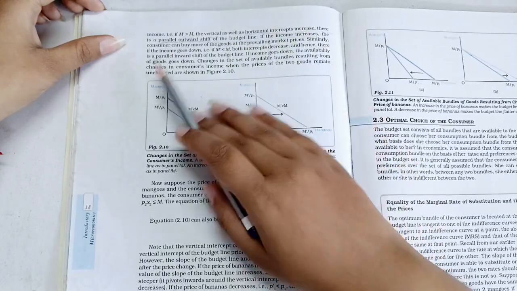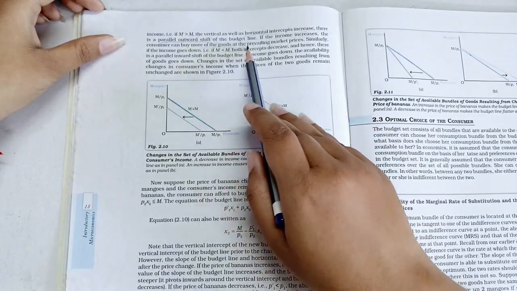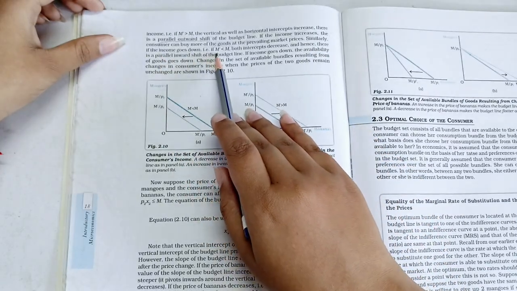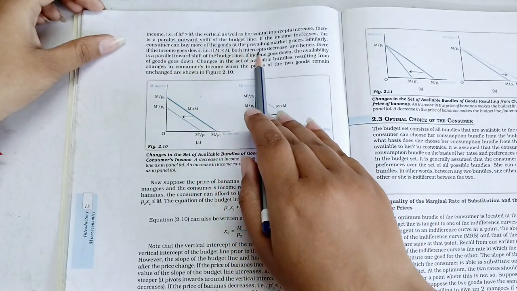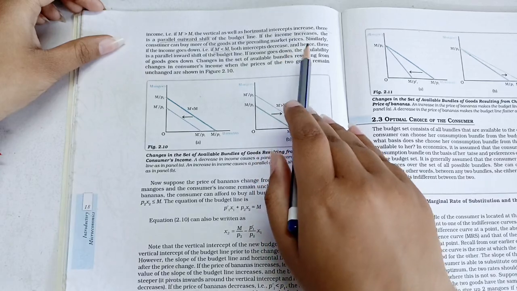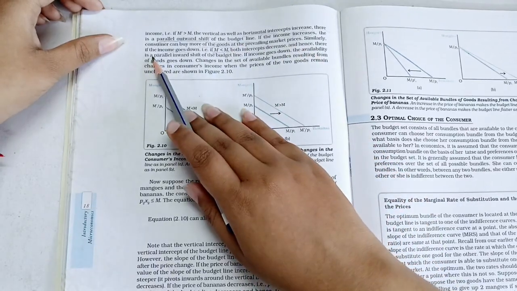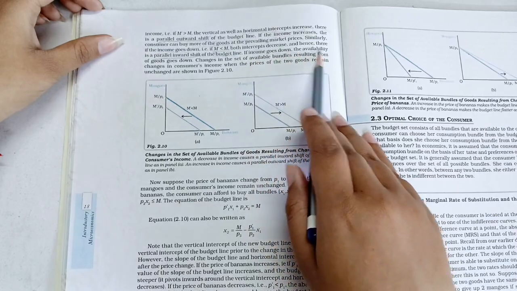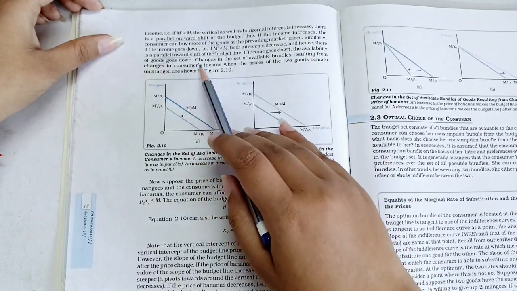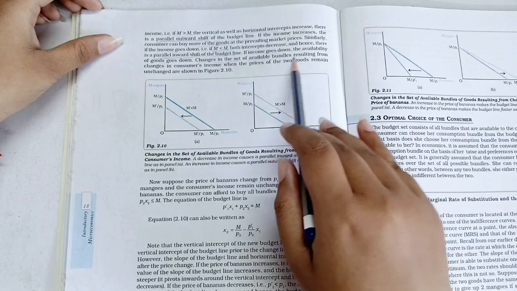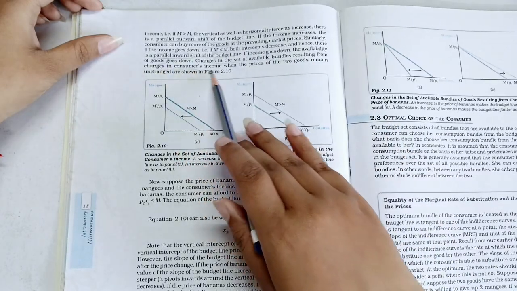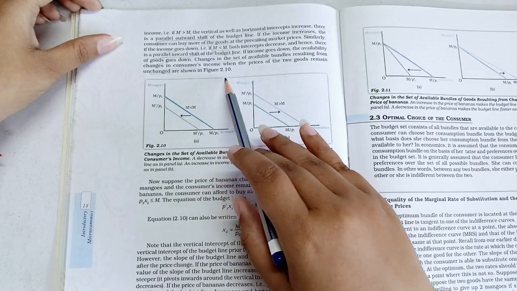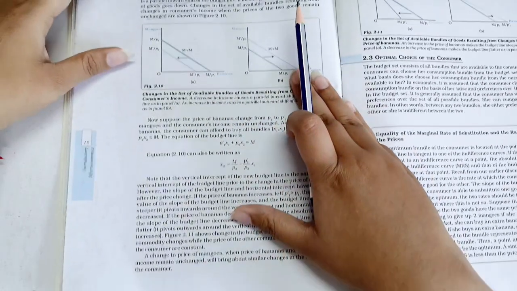If the income increases, the consumer can buy more of the goods at the prevailing market prices. Similarly, if the income goes down, that means if M dash less than M, both intercepts decrease and hence there is a parallel inward shift of the budget line. If income goes down, the availability of goods goes down. Changes in the set of available bundles resulting from changes in consumer's income when the prices of the two goods remain unchanged are shown in figure 2.10.